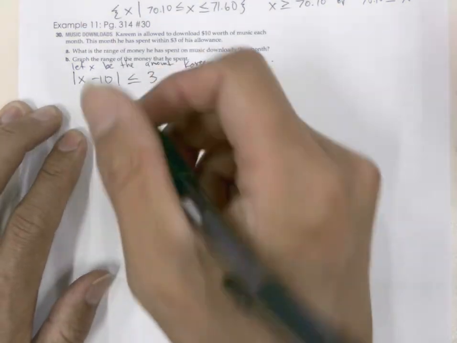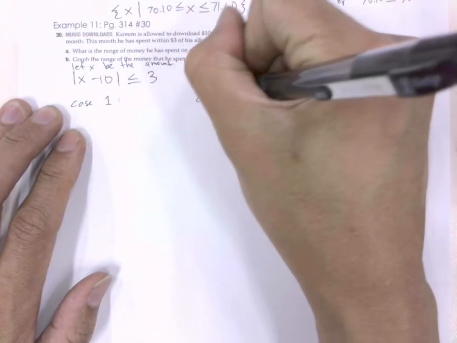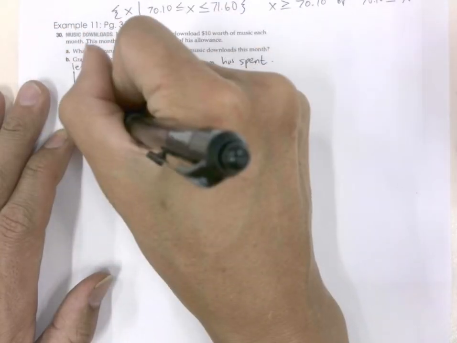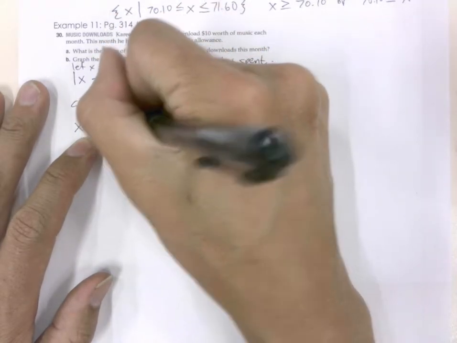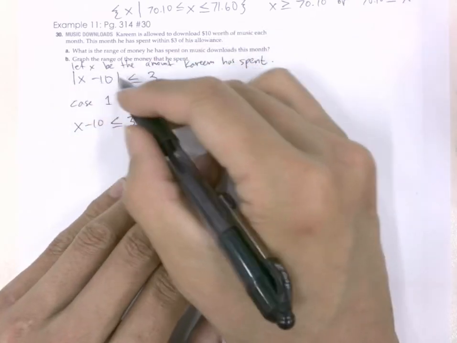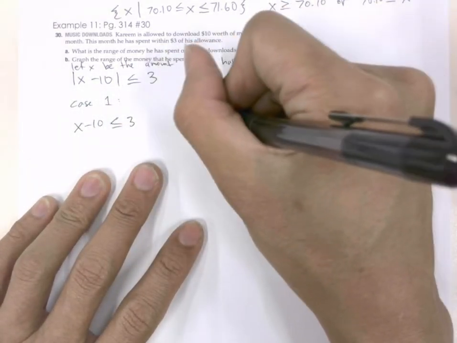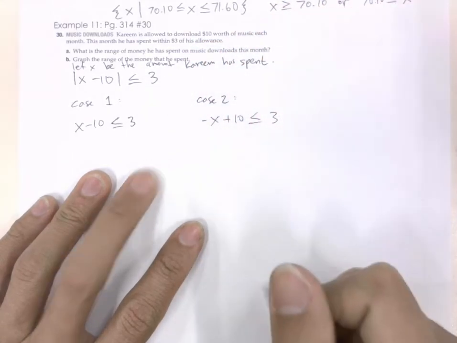Alright, so now we can go ahead and create a case 1 and a case 2. And in our case 1, we're simply going to remove the absolute value, and we'll get x minus 10 is less than or equal to 3. And in our case 2, we're going to remove the absolute value, but flip the sign of every term inside of the absolute value. So it'd be negative x plus 10 is less than or equal to 3.